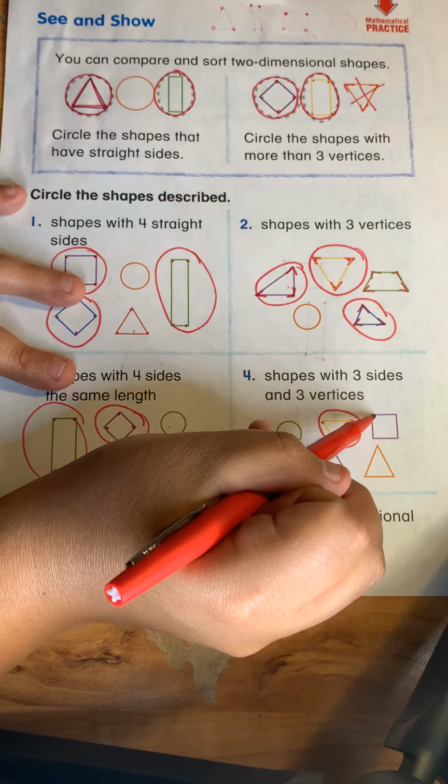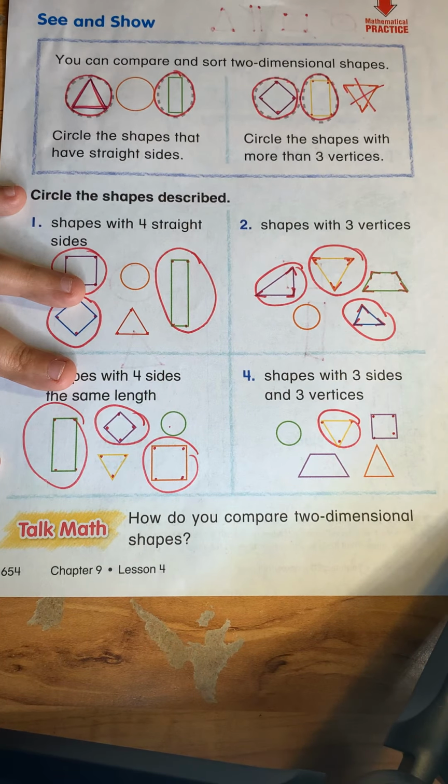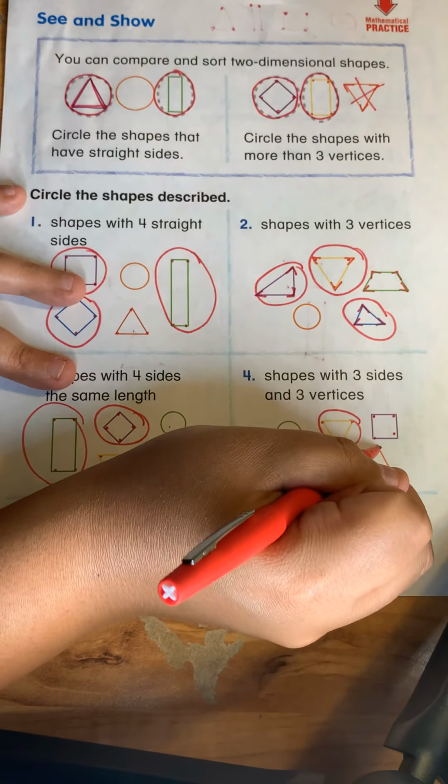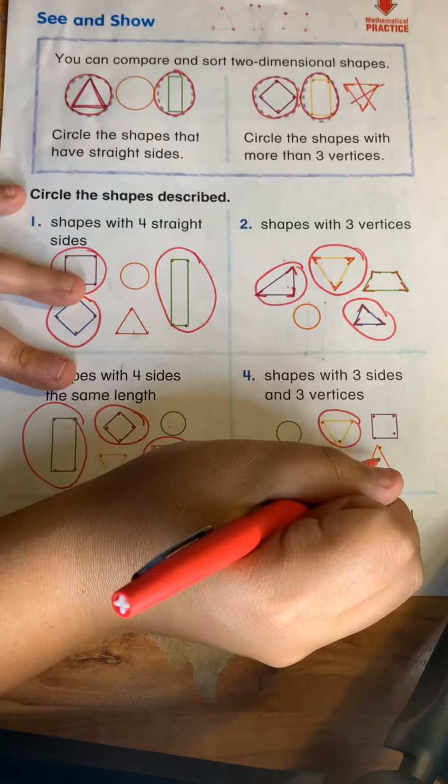A square, 1, 2, 3, 4. 4 sides. We need shapes with 3 sides, so nope. And a triangle, 1, 2, 3. Yes, it has 3 sides and 3 vertices.